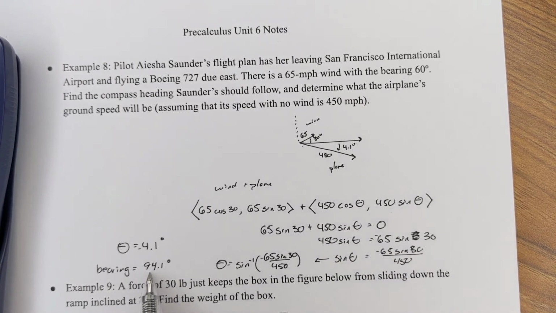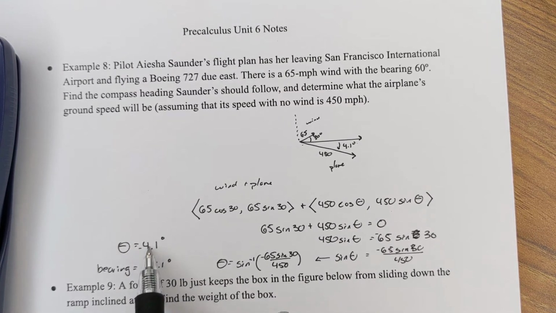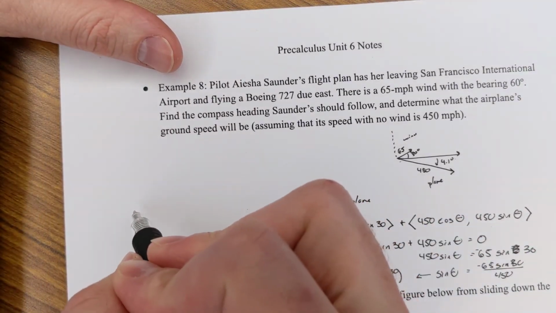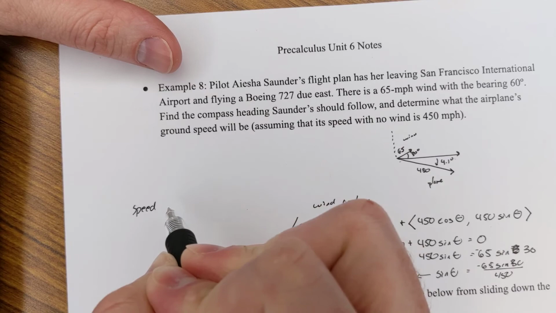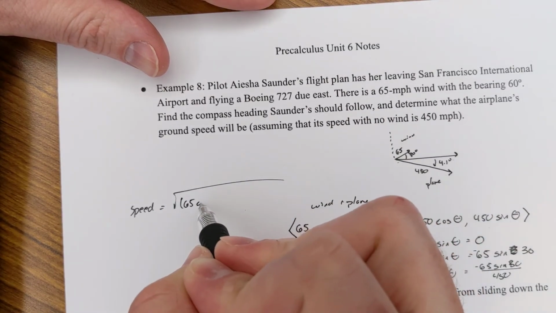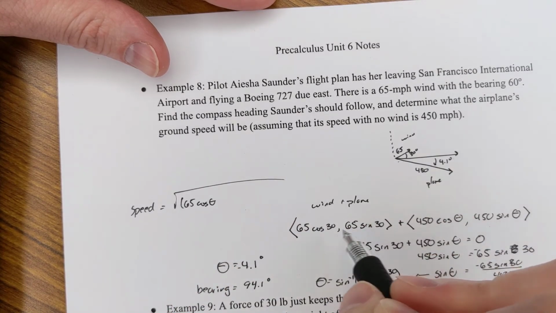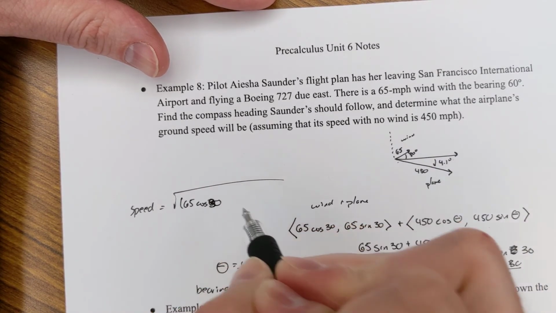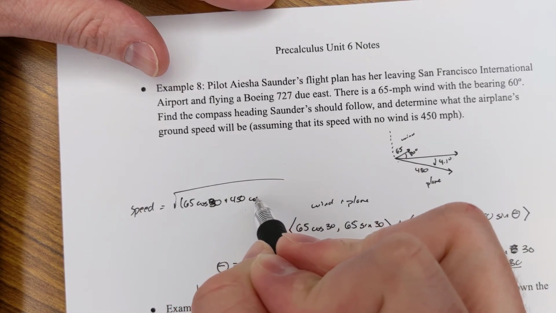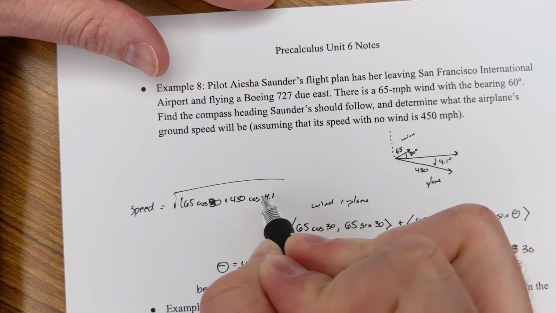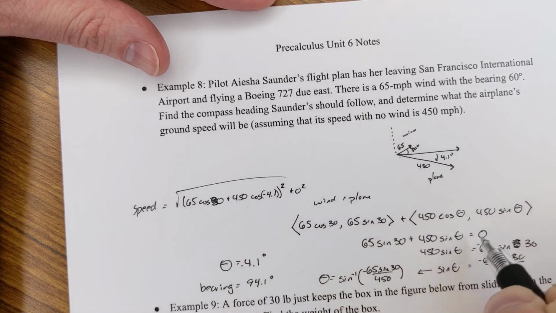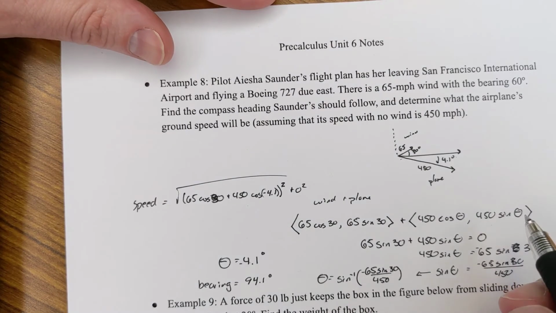Theta is negative 4.1. So the speed equals the magnitude of 65 cos 30 plus 450 cos negative 4.1, all squared, plus 0 squared, because I know these two add up to 0, the whole point of that.